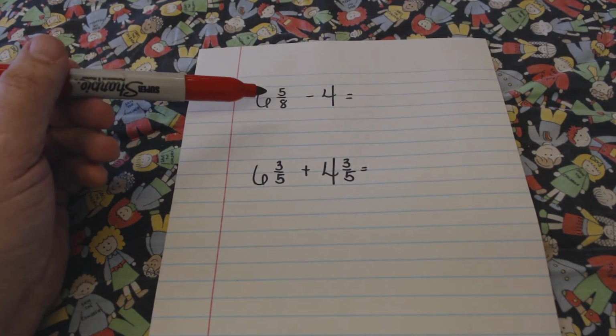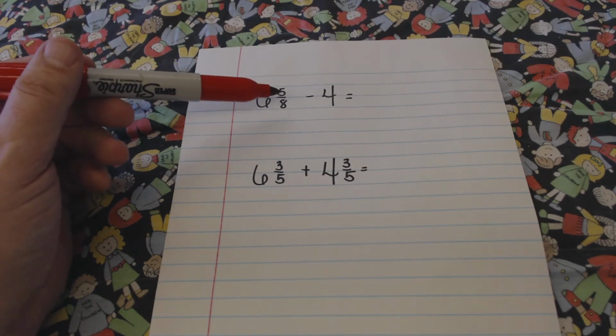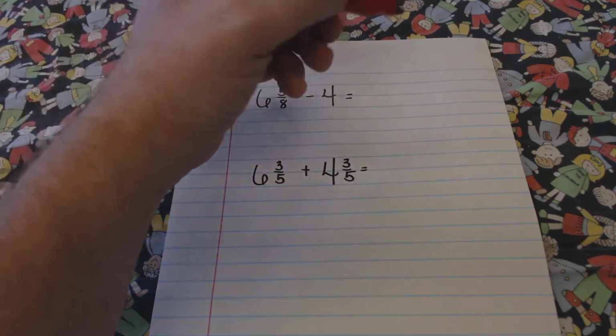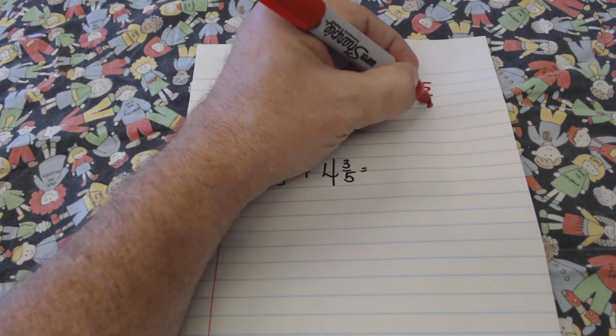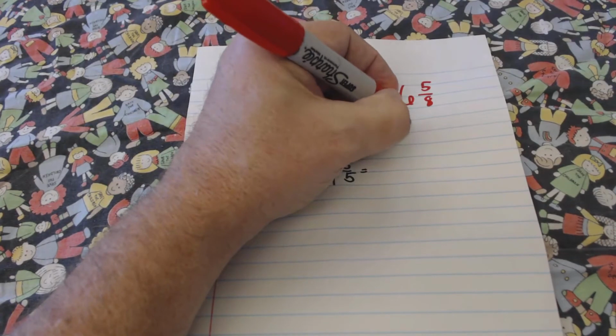Some of the problems that the boys and girls will be doing tonight are presented to them horizontally. And the first thing we do when we have a problem that is horizontal is to write it vertically. So we're going to rewrite this problem. 6 5/8 minus 4.